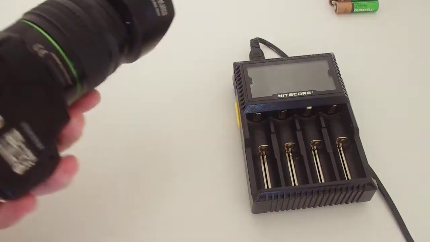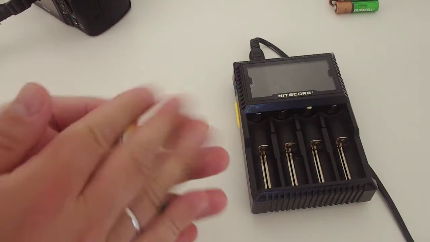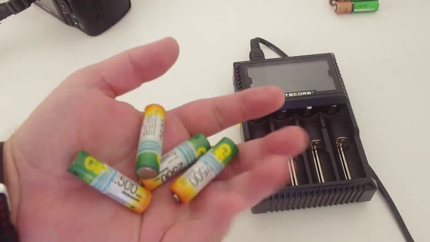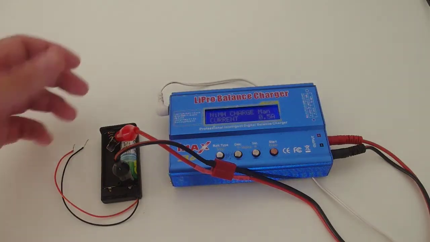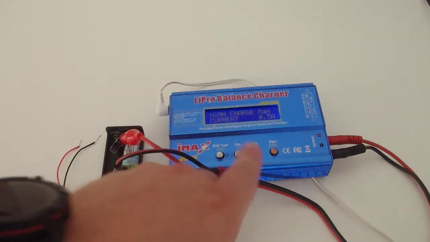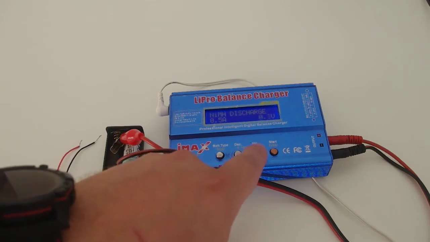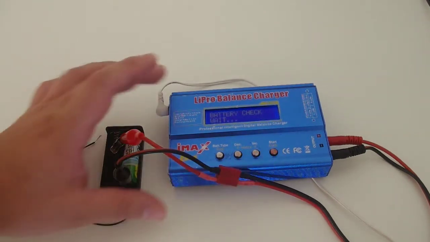So maybe they are too old and they maybe lost their capacity to almost zero. Let's quickly check how much capacity we have here. Let's check the remaining capacity in those cells. First one, 0.5 amps. Let's go.